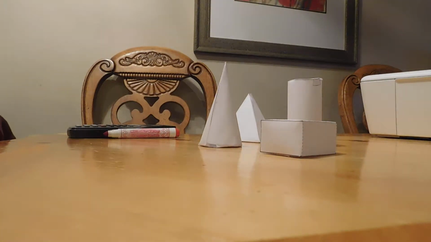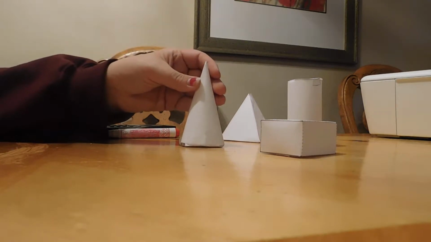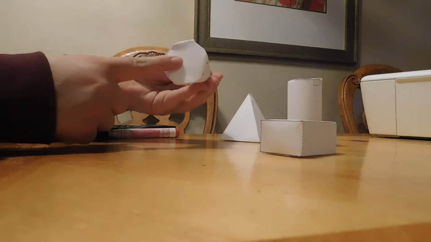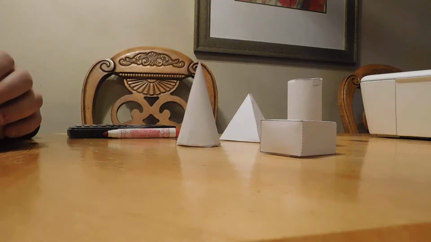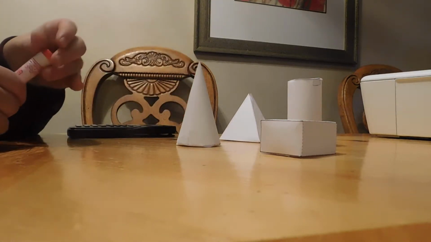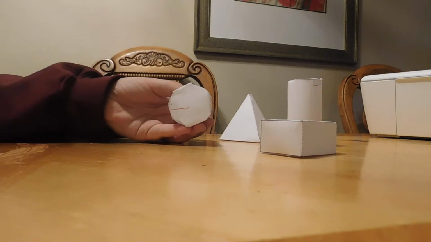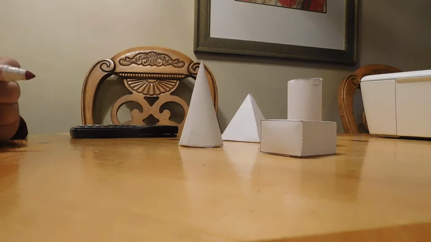Good. You'll talk through the dimensions of the shapes with your students. On the cone, can you show me what the base looks like? Good. With your marker, can you mark what the radius is going to look like? Good. Make sure your students know the dimensions of the shape, and if not, explain them to them.